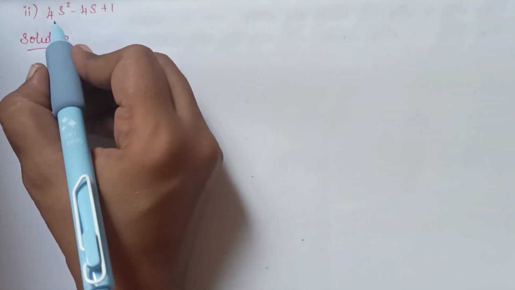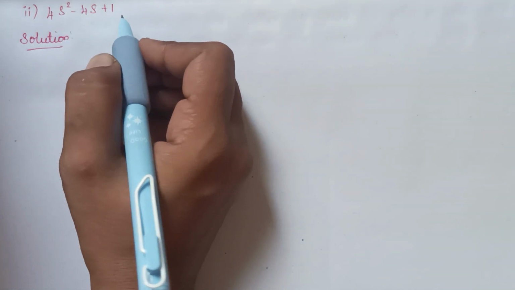So the second sum: 4s square minus 4s plus 1 is equal to 0.